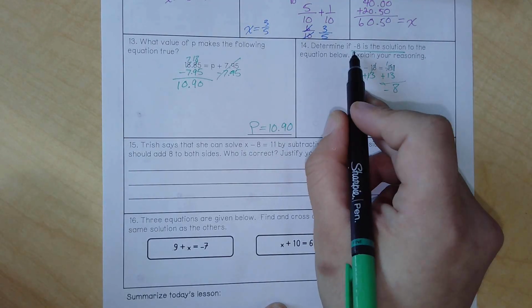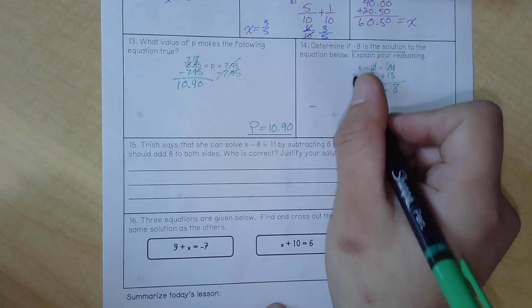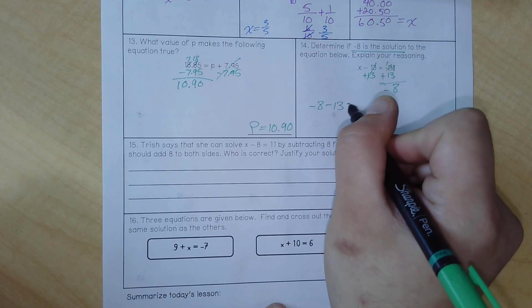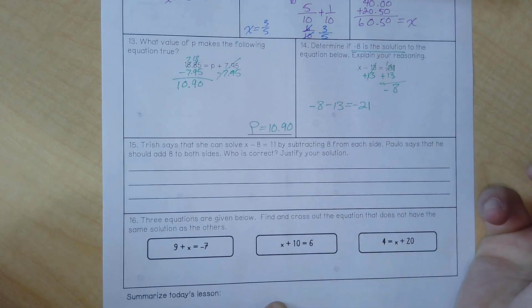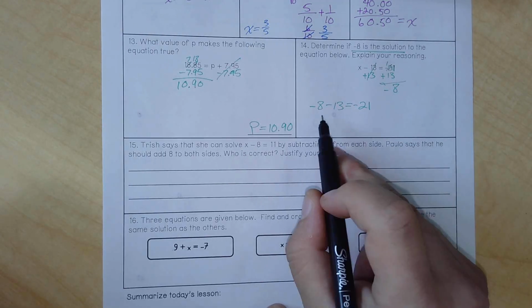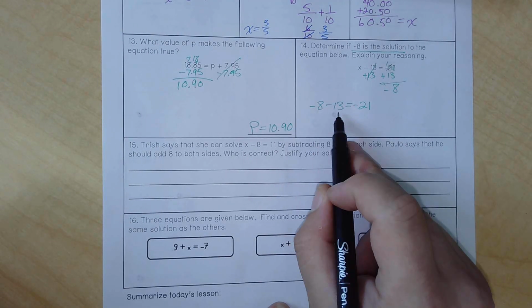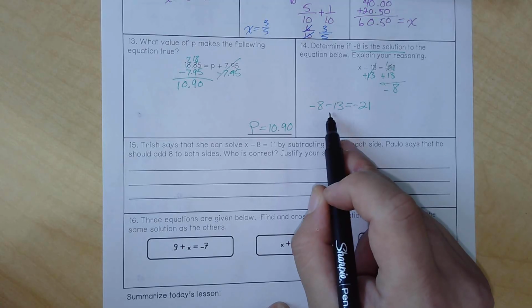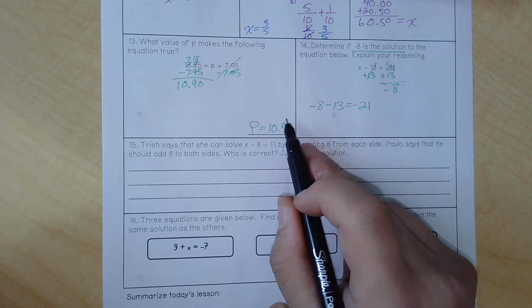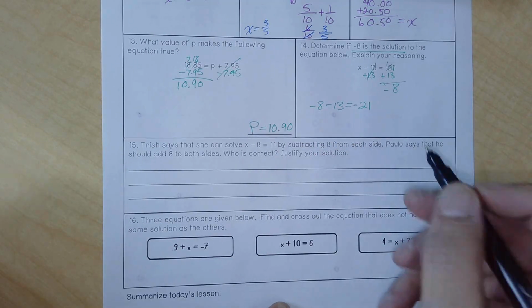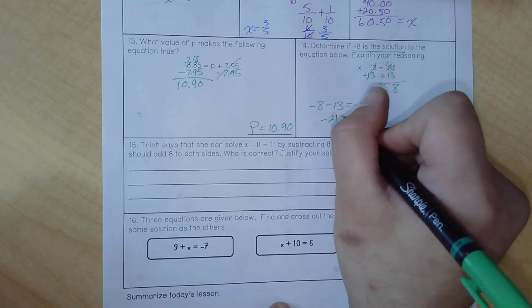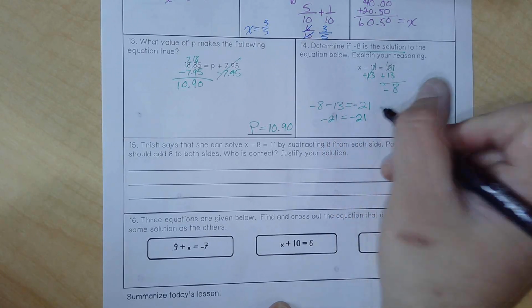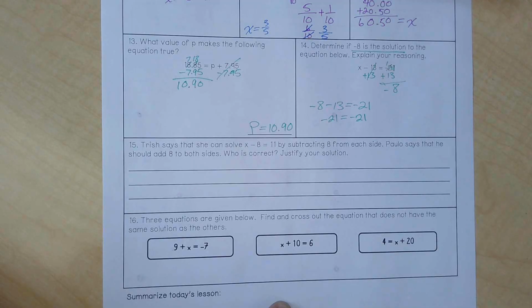The other way is I can substitute it. So instead of X, I write negative 8 minus 13 is equal to negative 21. And we know that's true. If we start on negative 8 on a number line and they want us to move further to the left 13 spaces, eventually we're going to end up at negative 21. And if negative 21 is equal to negative 21, then we know this answer is true, okay?